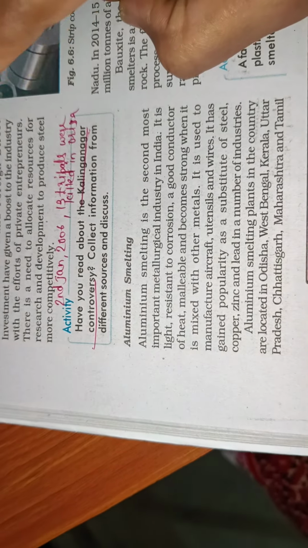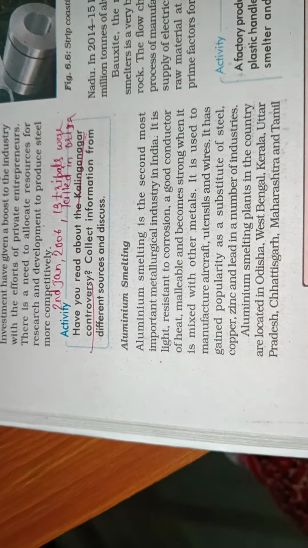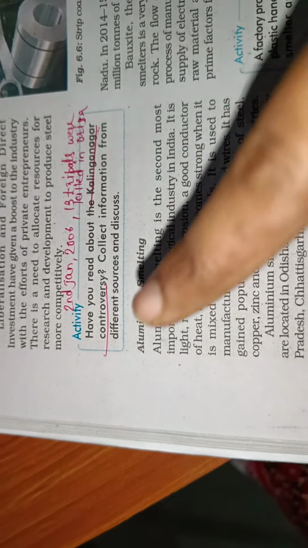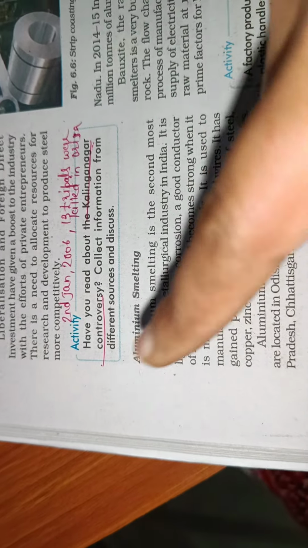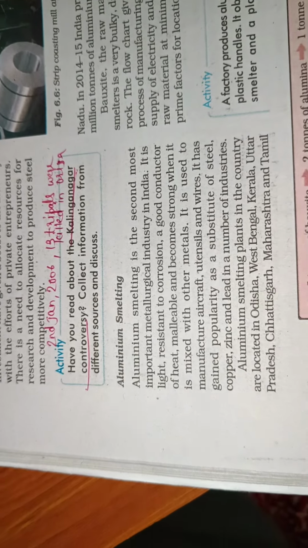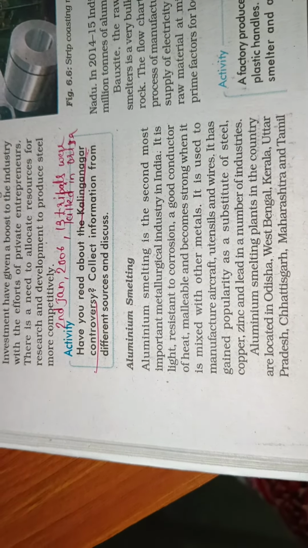So in our last video we discussed the previous topic. Alright, now we're going to move forward to the next topic, that is aluminium smelting. Smelting means the way in which we make aluminium. This is not the final product, okay. Aluminium is not found as an ore like this. We require bauxite to get aluminium.